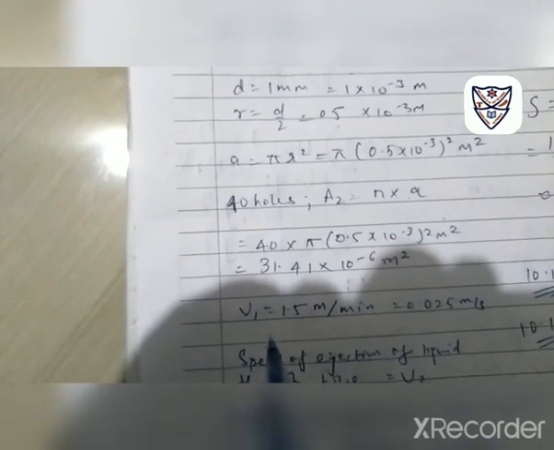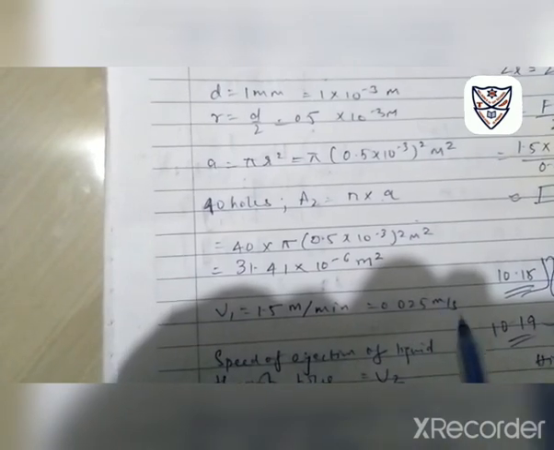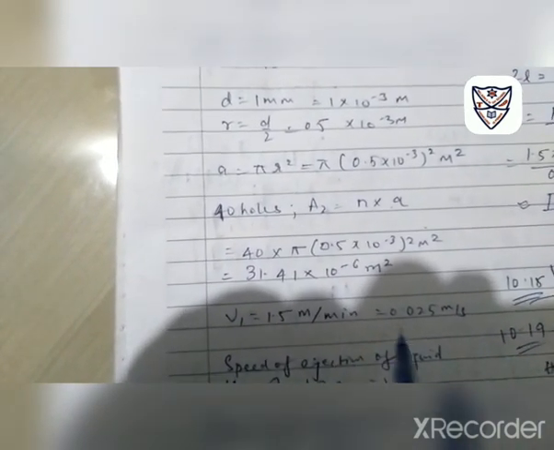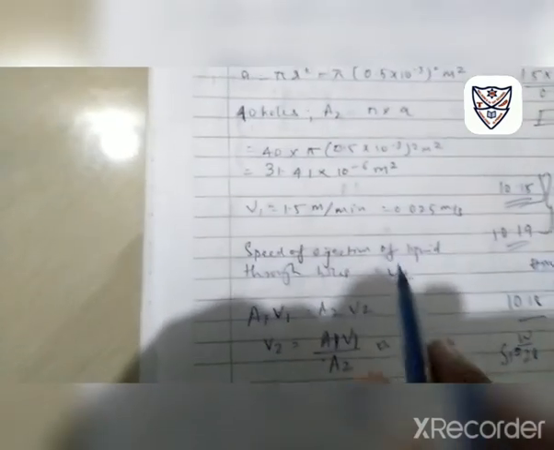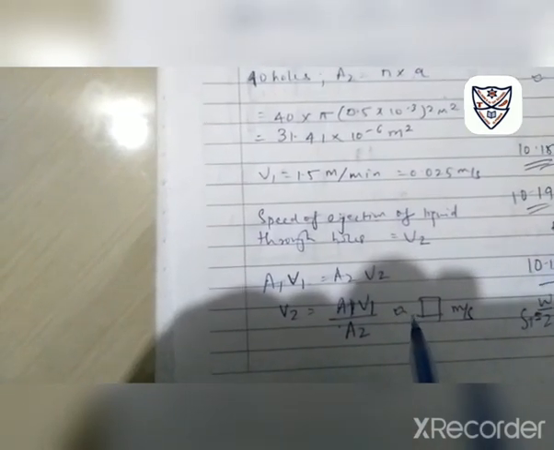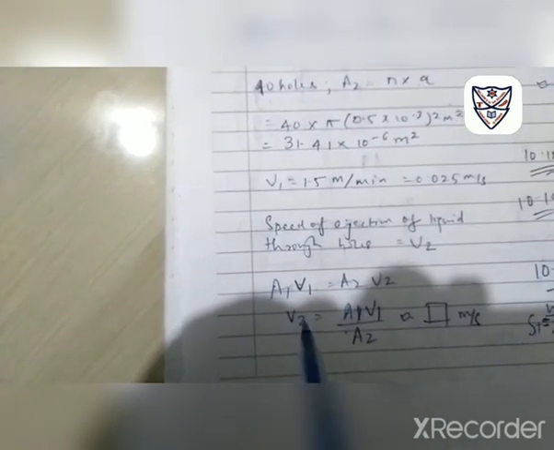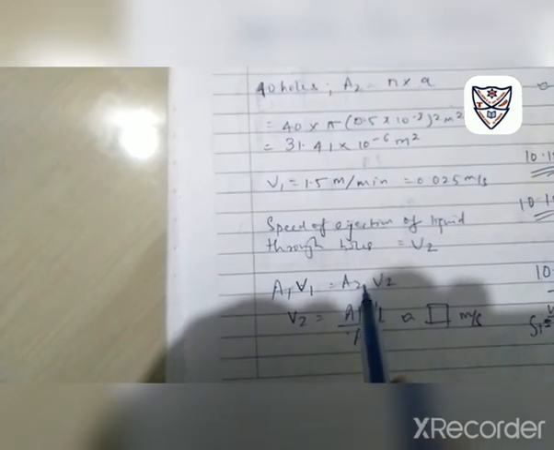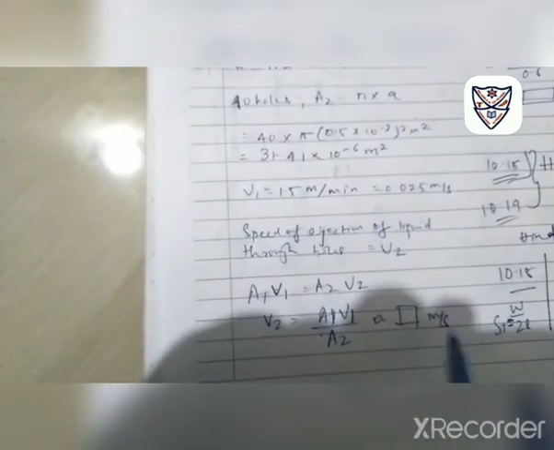You will get your area. Now for that, next they've given 15 meter per minute, so I'm converting into meter per second. How you will do? Just divided by 60. Now speed of the ejection of the liquid through a tube, I'm considering as V2. Using the condition for the liquid in the given condition that my A1 V1 is equal to A2 V2, I can find my V2, and all these values A1, V1 and A2 you have already calculated here. Just place it here and you will get your answer in meter per second.